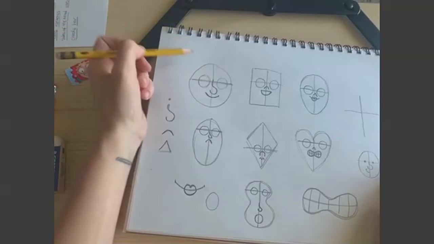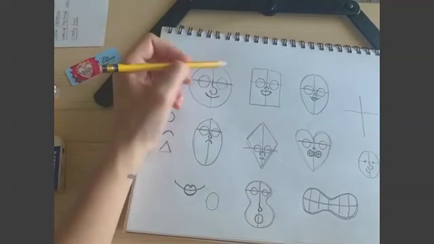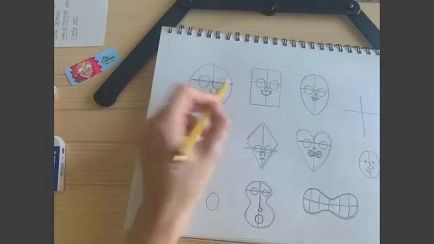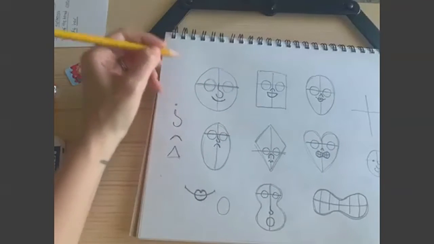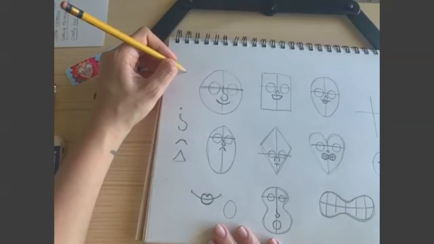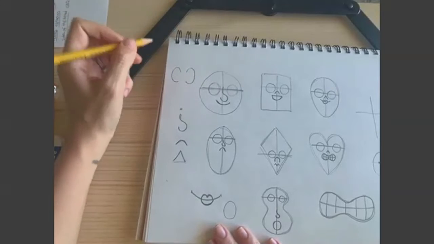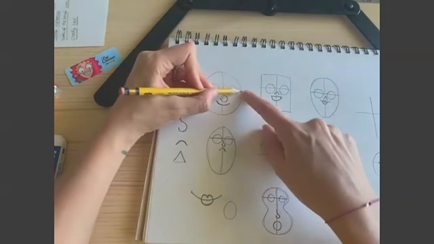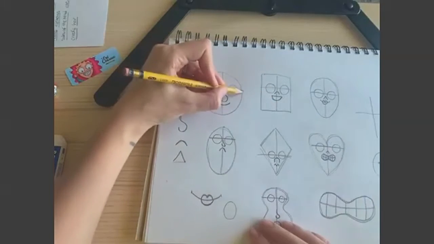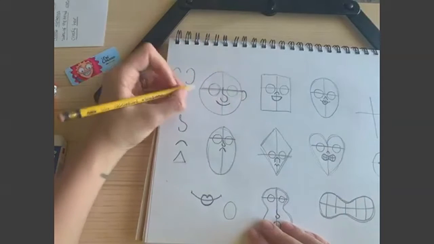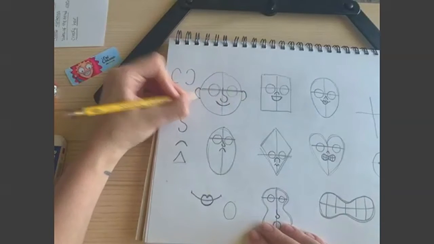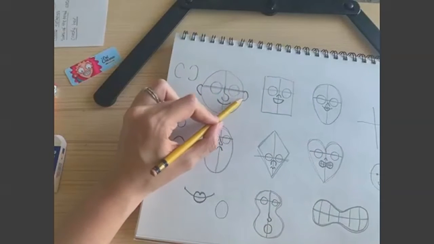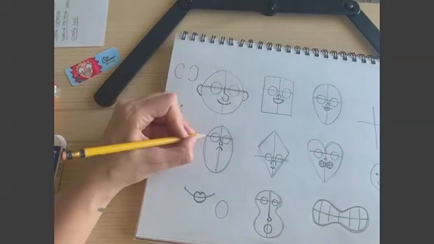So let's talk about the ears. For the ears, I always try to start them at the end of this horizontal line. And for me, I just draw them like a letter C. So just like this. I start right here on the horizontal line. Then just like a C. And it's the same way for the ears. You can have them big, you can have them small.